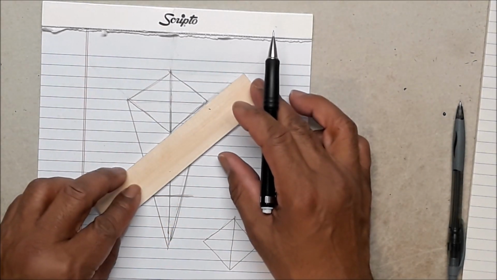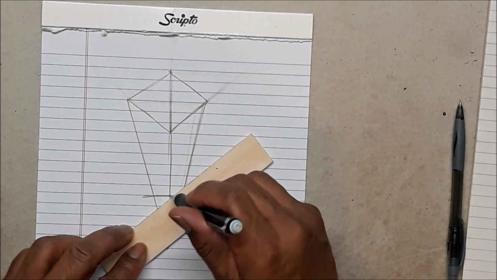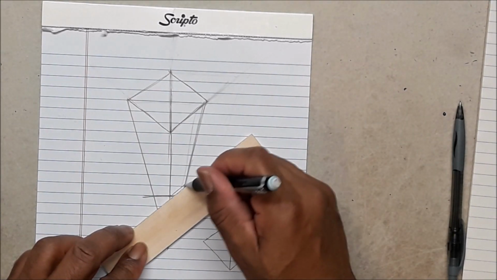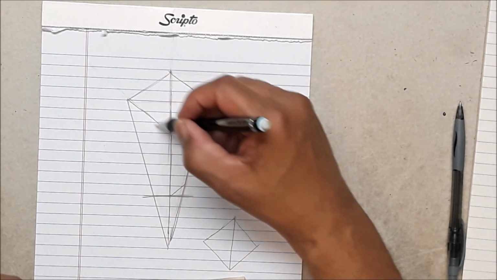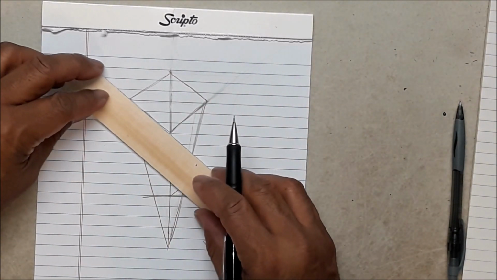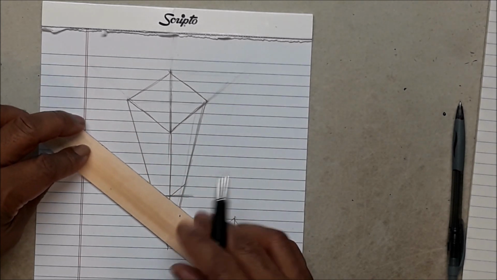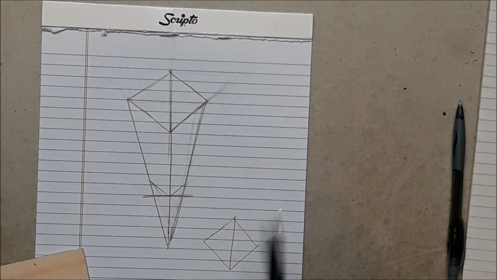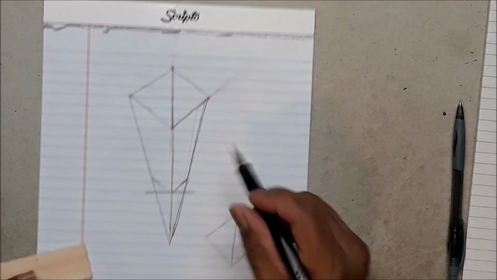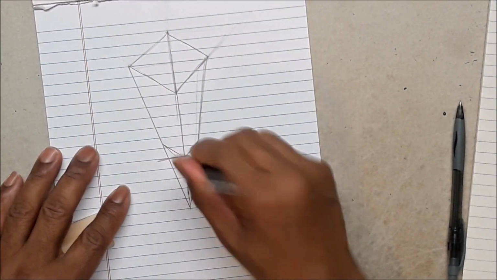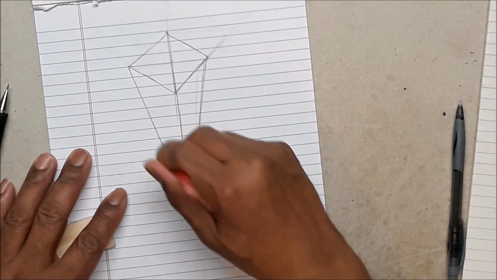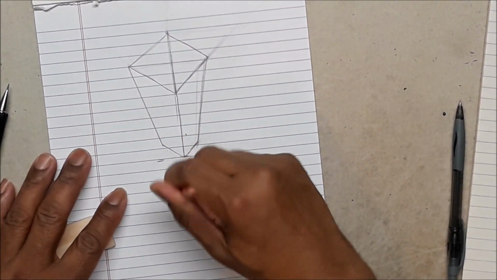So if you have your ruler, you can slide it down to this point right here, then you can just do that, like that. Same thing for this side. You want to try to mimic that all the way down to this point right here, and then like that. That might be a little off because I'm using a ruler. And then you just erase this. I just lost my eraser because I just used the last bit of that, like that.